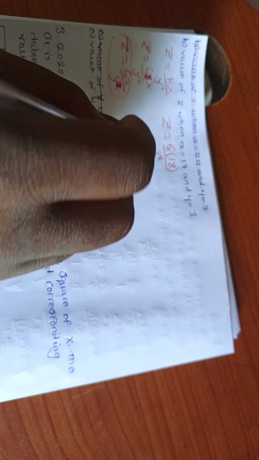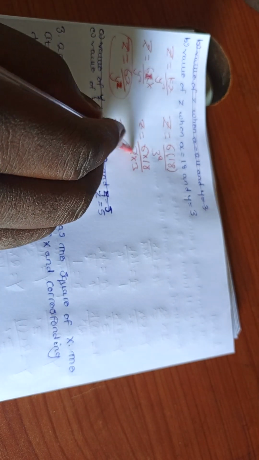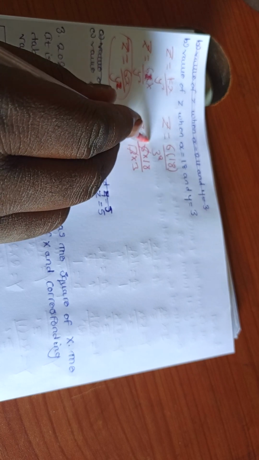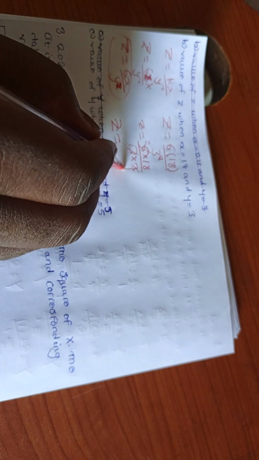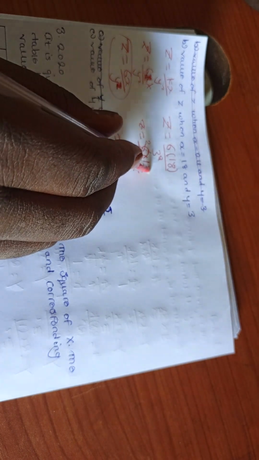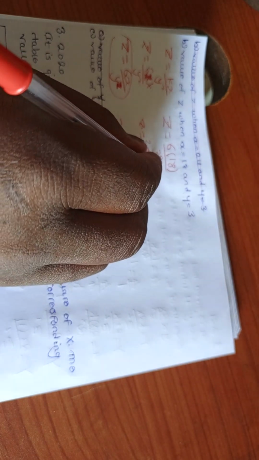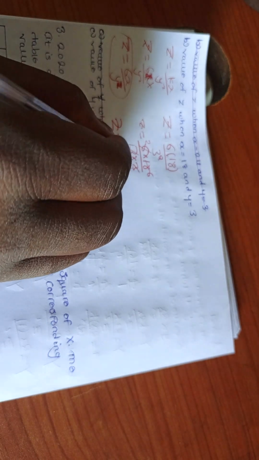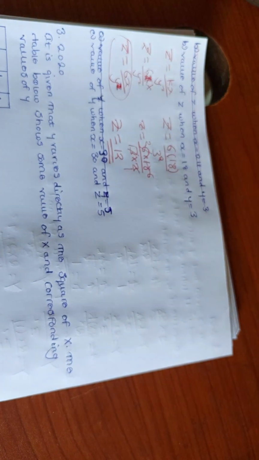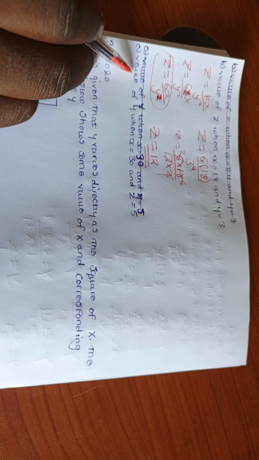So z is equal to, which number can go into this and this? 3 into 3, 1; 3 into 18, 6. So 2 times 6, the answer is 12. That's the answer there, so you are done with that part. Then I go to question number C.